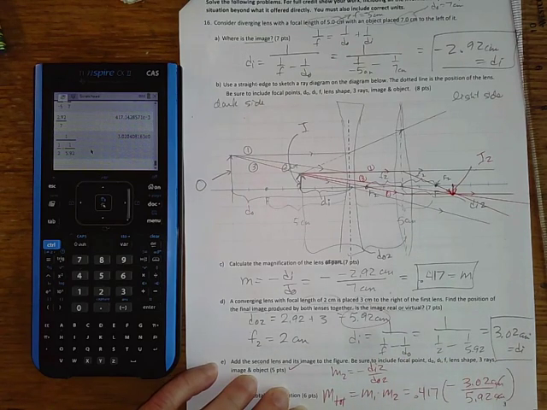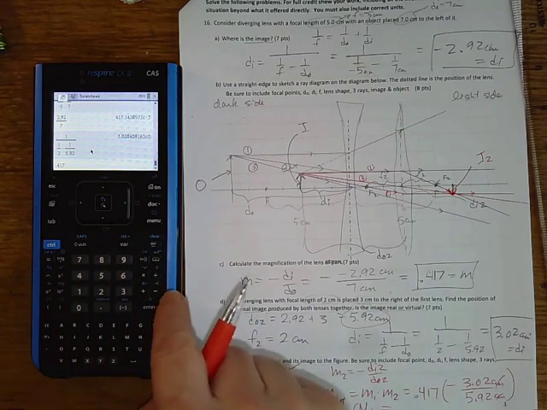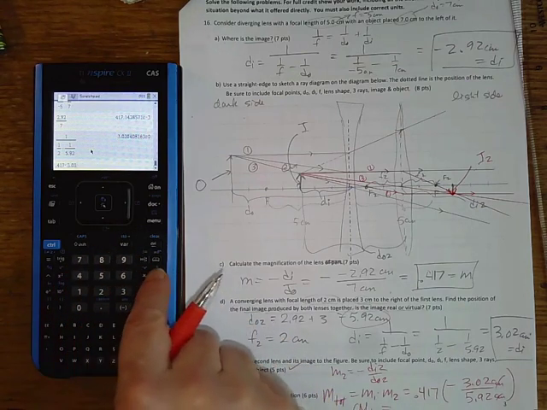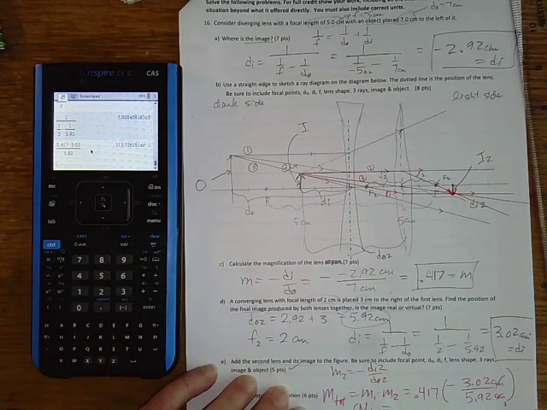Things cancel. So little M total is 0.417 times 3.02 divided by 5.92. That's negative 0.213 for a total, M total.